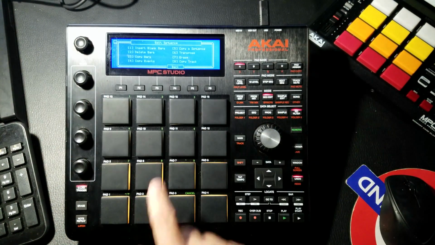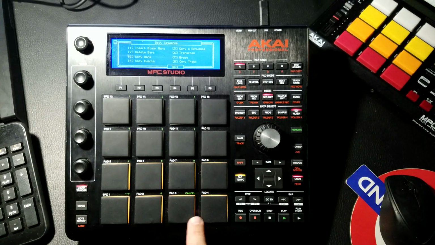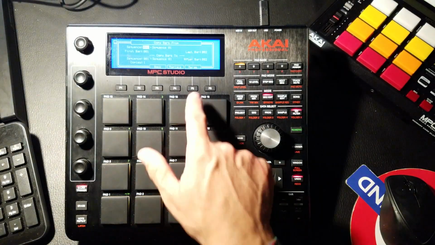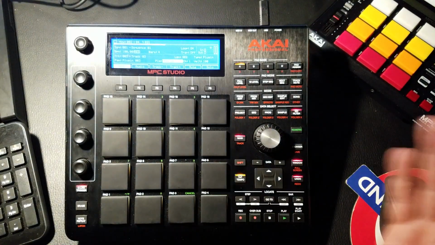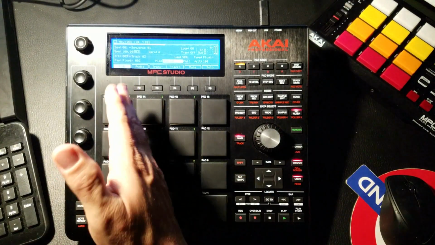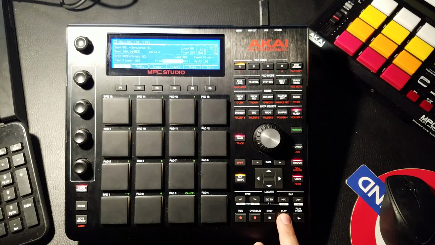So we want to copy bars. That 3 right there means we're going to press pad 3, and then all we got to do is press merge. And now our beat is twice in length with all of our notes in our sequence playing after the second bar ends.